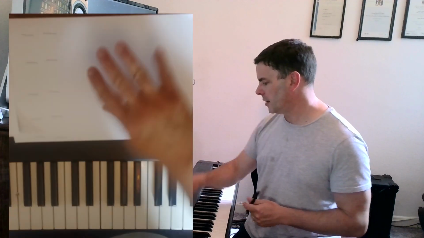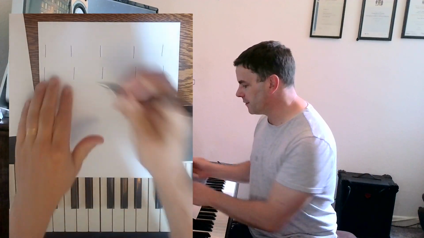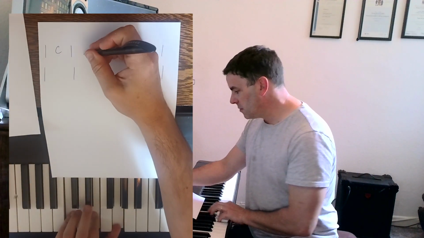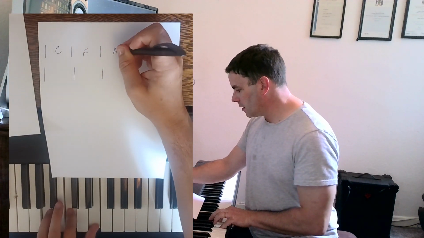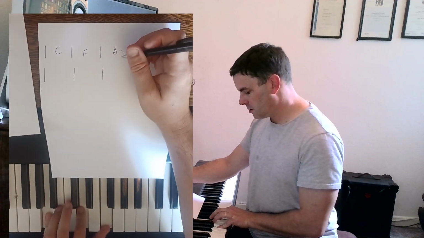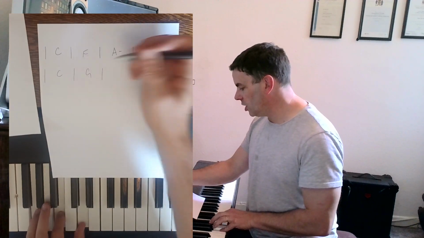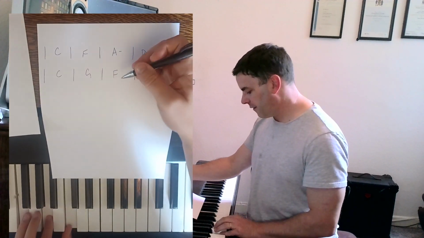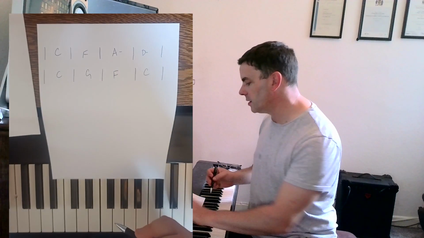I'm going to pretty much randomly work out some chords. Let's put it in C major first. I want C, keep it really simple, F, A minor, D minor, then I'm going to put C again in here, then G, then F, and then a nice cadence back to C. Okay, I'm going to make one of these chords slightly dissonant.